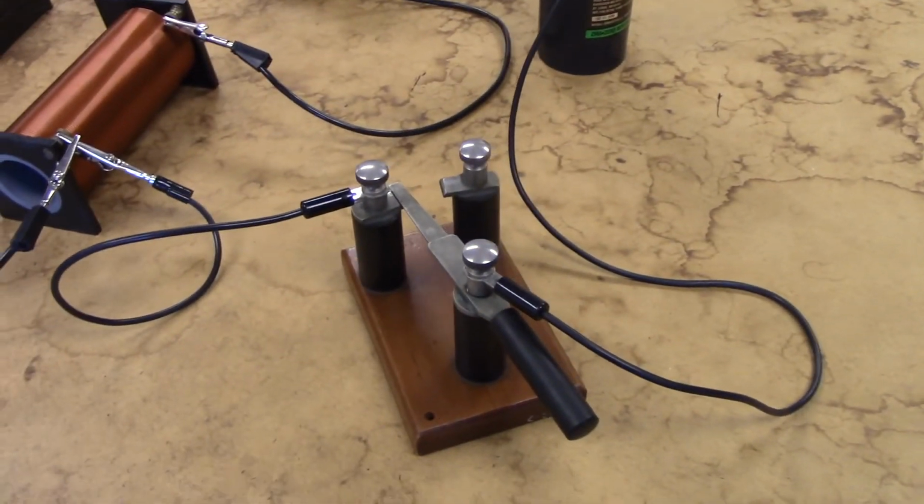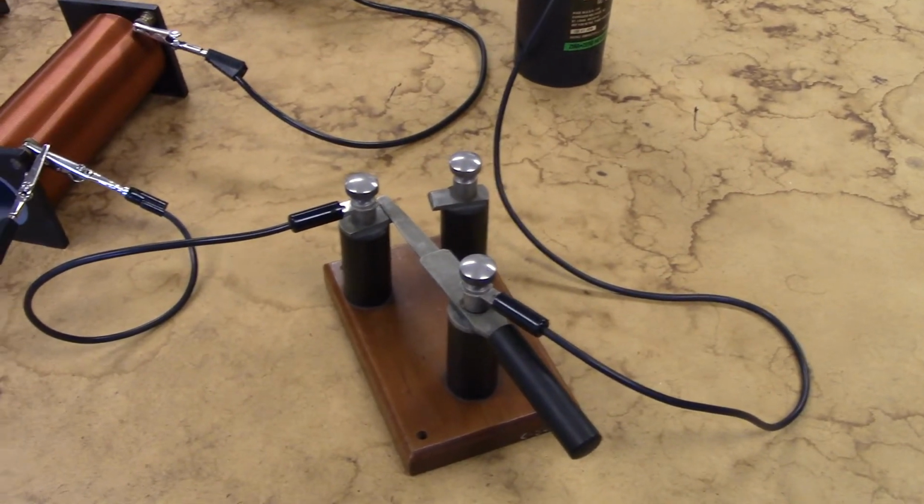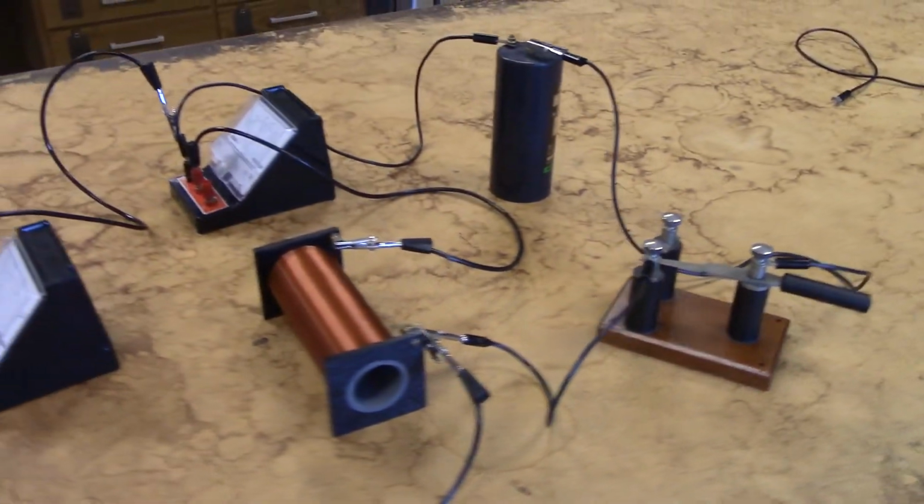I like these old switches. I don't know how far back they date, but they are pretty cool.